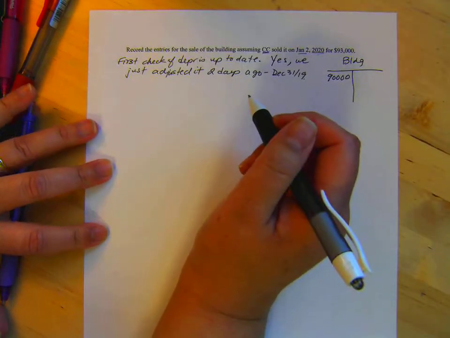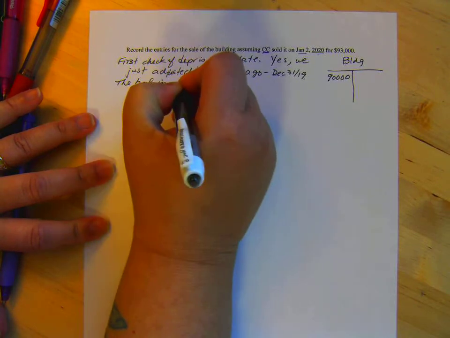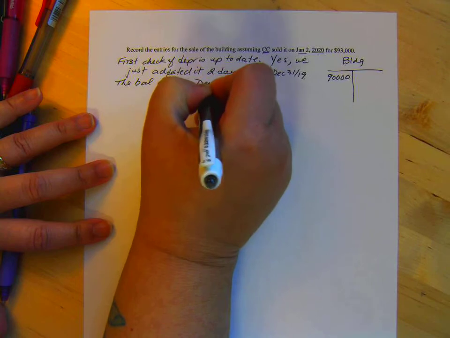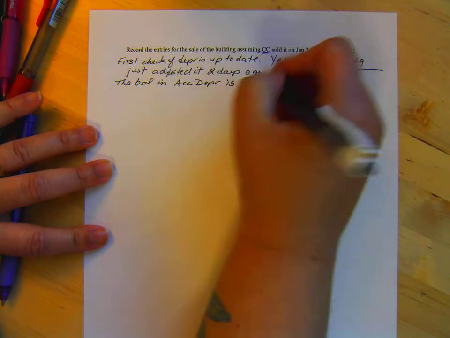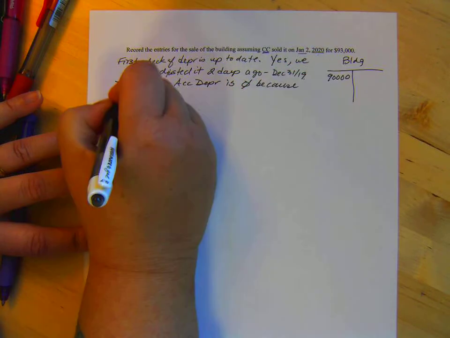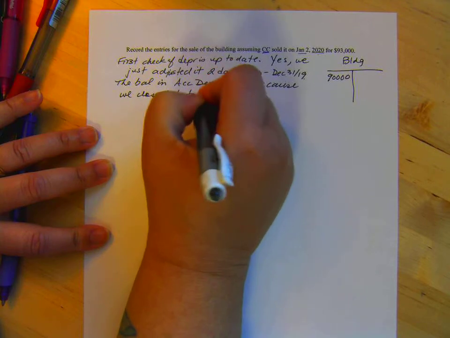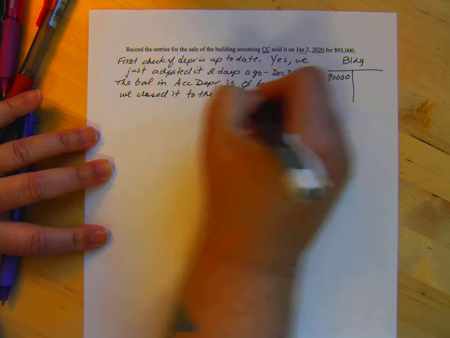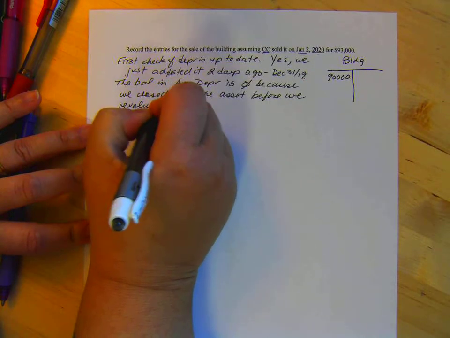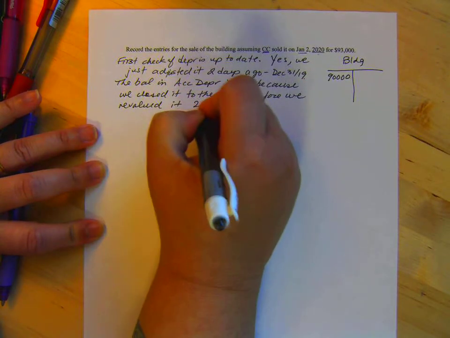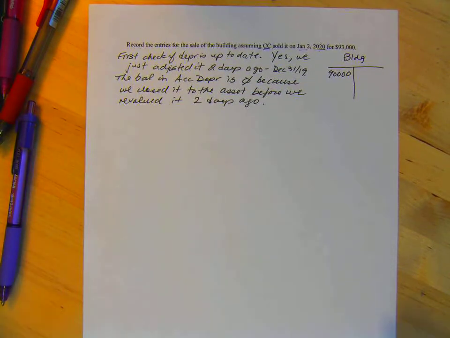So, the balance in accumulated depreciation is 0 because we closed it to the asset before we revalued it 2 days ago.